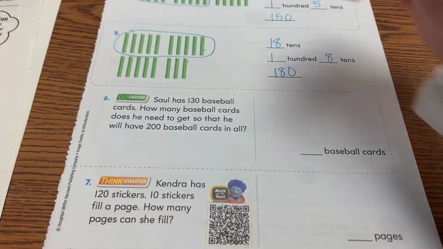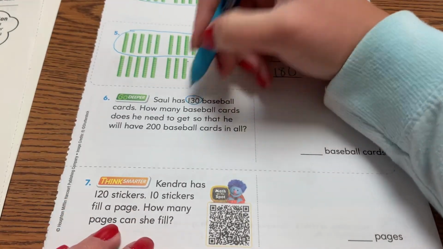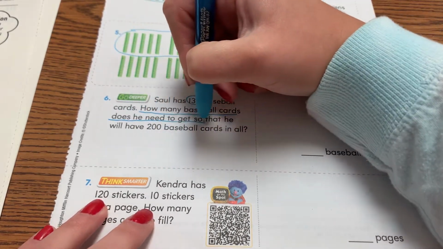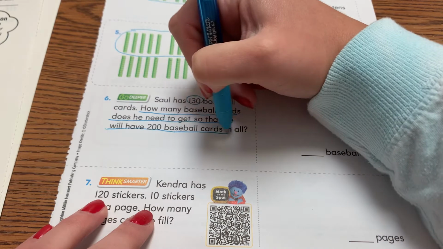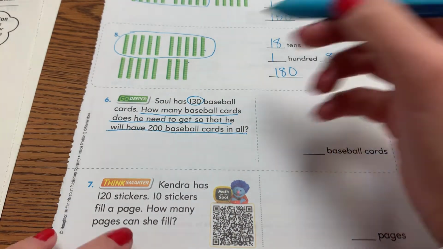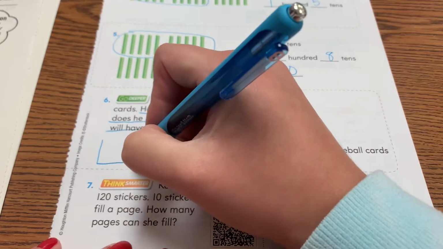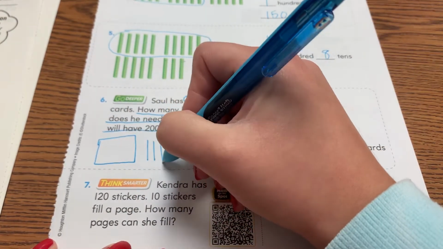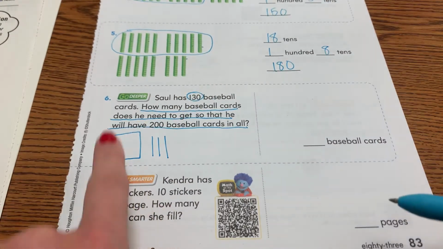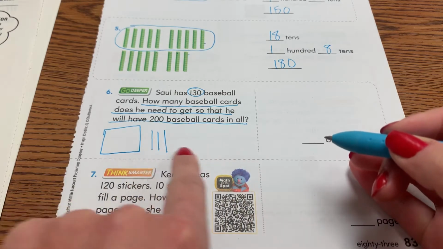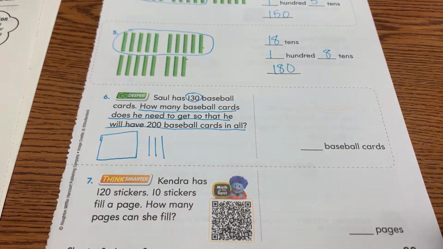Number 6, Saul has 130 baseball cards. How many baseball cards does he need to get so that he will have 200 baseball cards in all? Okay. So he has 100. We're going to call this 130. So he has 100 and he has 30. How many more will he need to have another group of 10 tens?